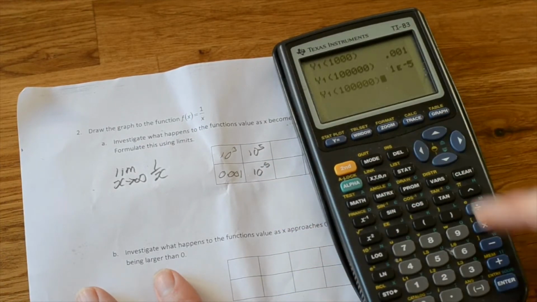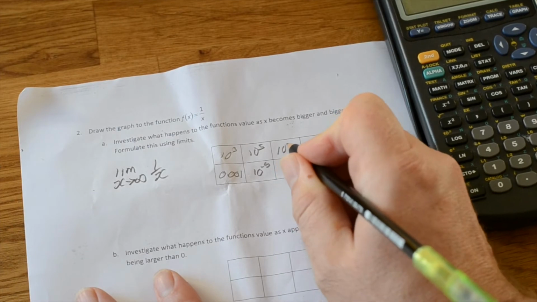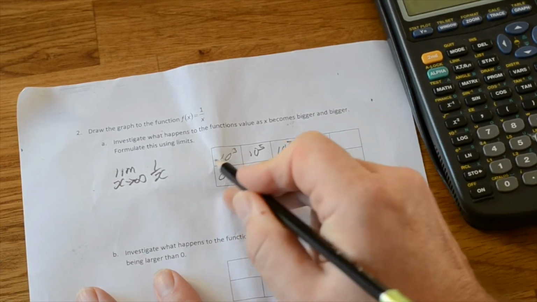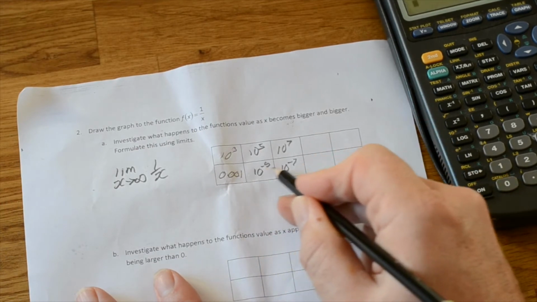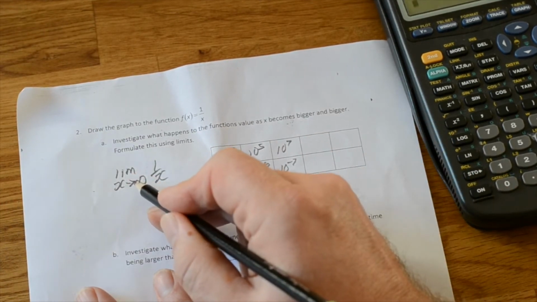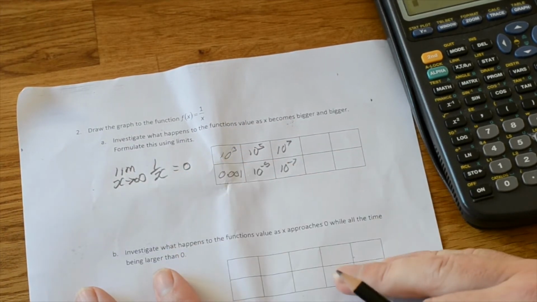Repeat it one more time. Put in 10 to the 7, and this is going to be 10 to the minus 7. So as these numbers get bigger and bigger, these numbers are going to get smaller and smaller. We say that the function will approach a value of 0 as x approaches infinity.